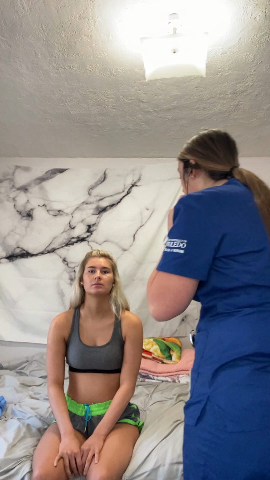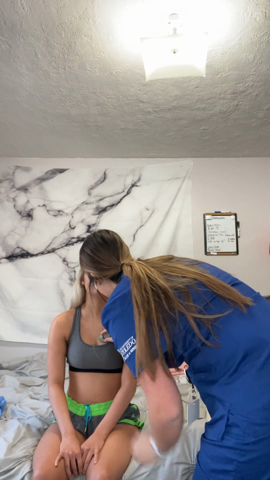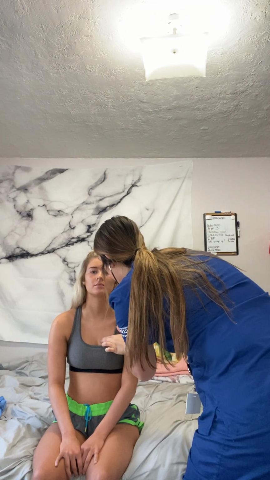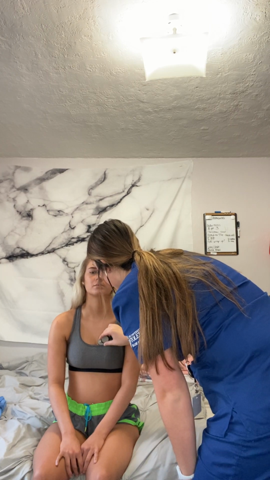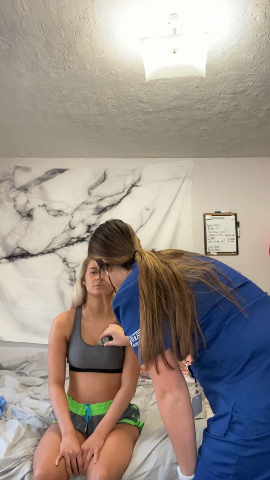Okay, third is Erb's point. That's where you can hear murmurs. It is in the third intercostal space, and it is also on the left sternal border. Okay, fourth is tricuspid. Tricuspid is in the fourth intercostal space.